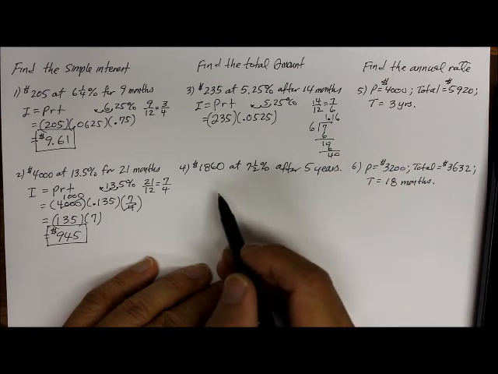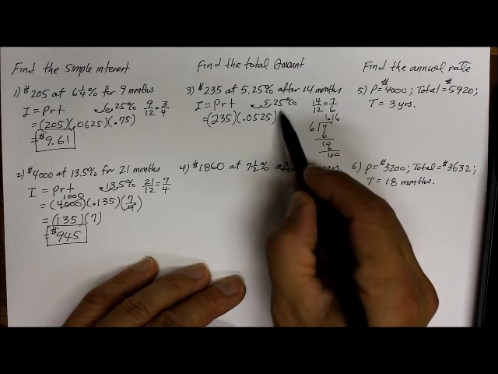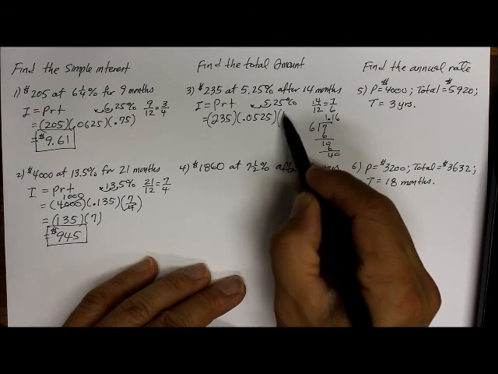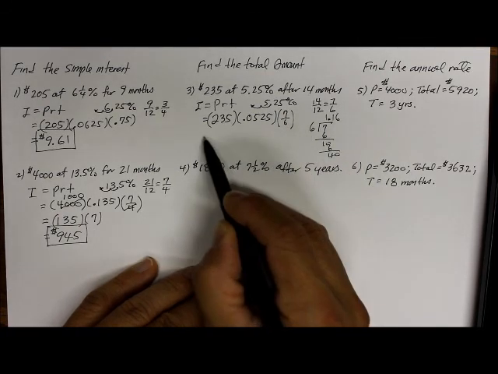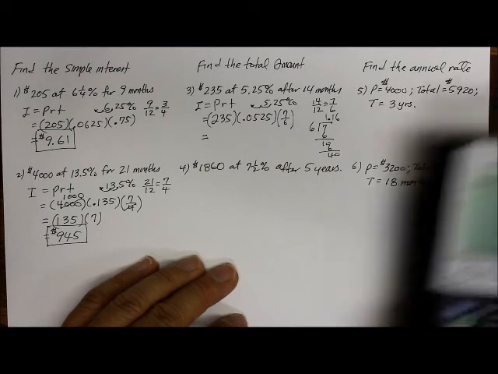1.166666, like that. You know what? Let's keep the fraction form and let's see what the calculator gives us. 7 over 6 and multiply it. We have the calculator, let's use it.